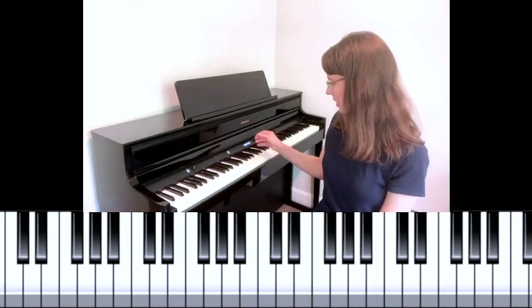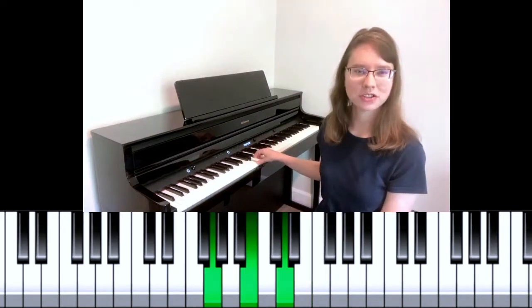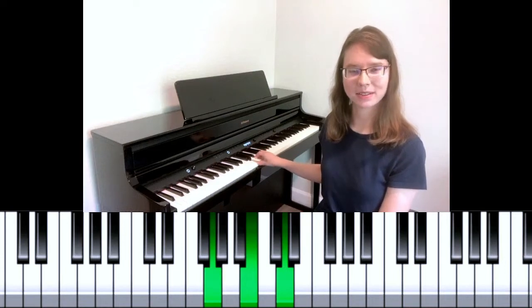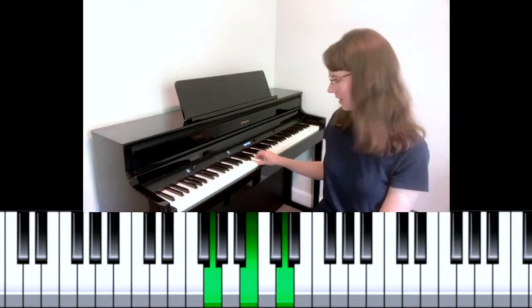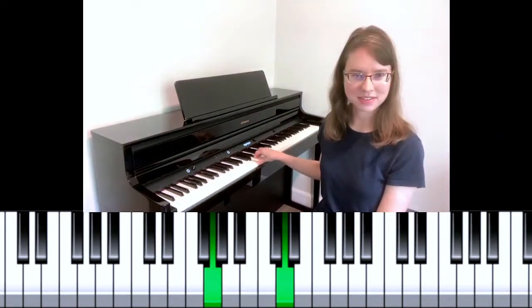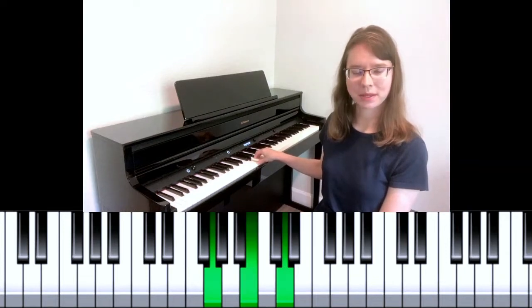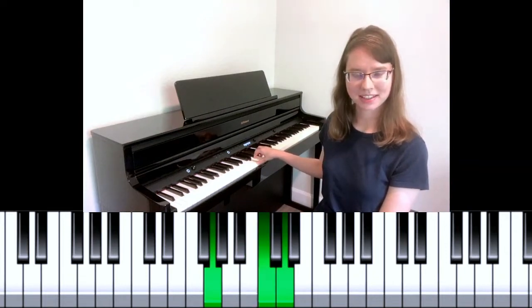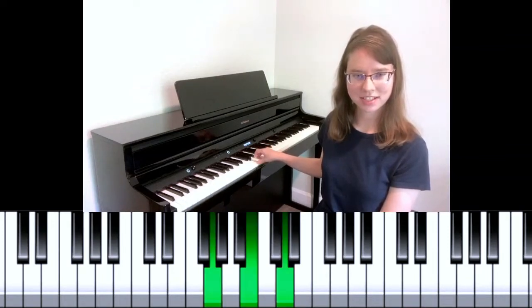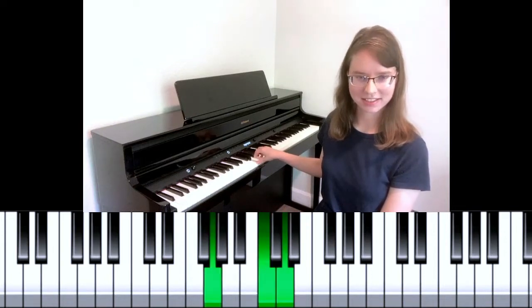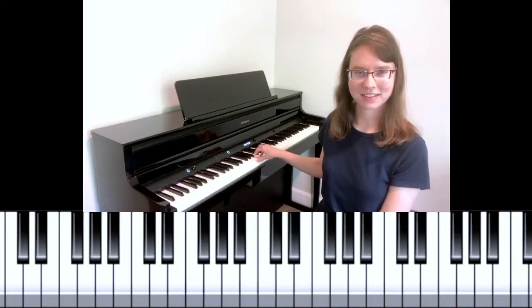So let's go to the G chord. Let's make a G chord suspended. To make G suspended, we do the same thing. We take the middle note and we move it to the right one key. So G, C, D. So G, G suspended, G, G suspended.